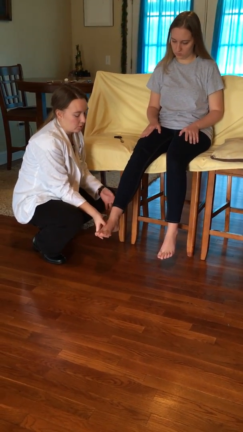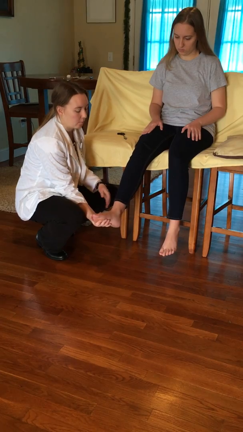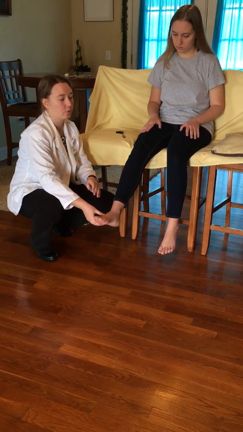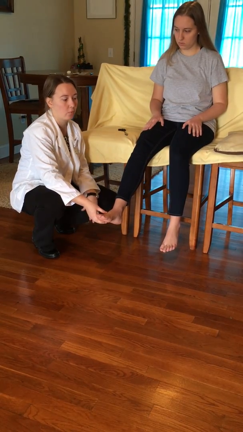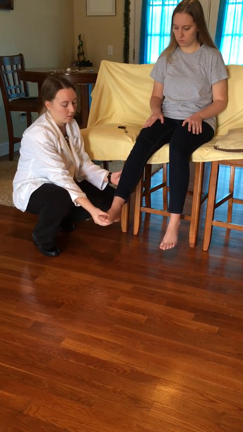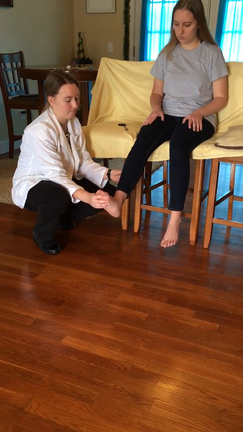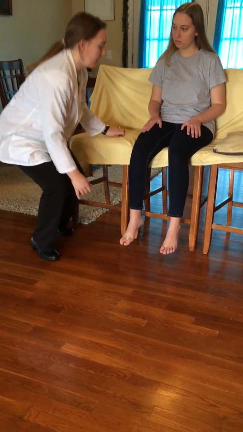And finally, we're going to assess for ankle clonus. So I'm going to let you relax your leg. I'm going to move your ankle around a little bit here and get it relaxed. And I'm going to dorsiflex briskly the patient's ankle a couple times and watch for any kind of abnormal movements. So here we go. Okay, and that was negative for ankle clonus.